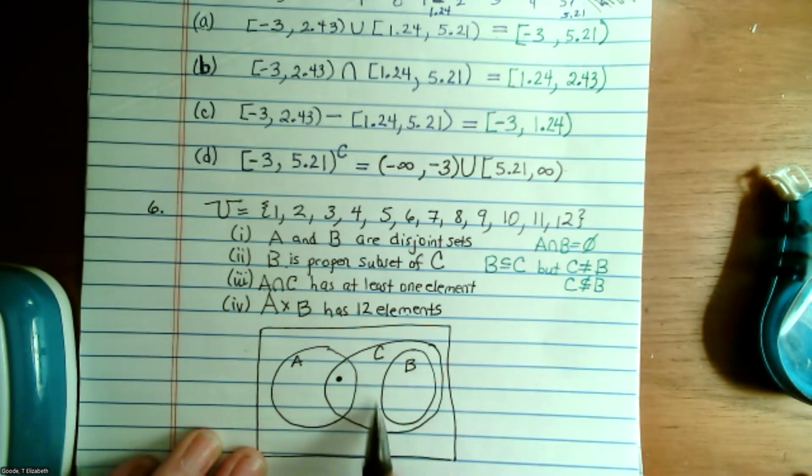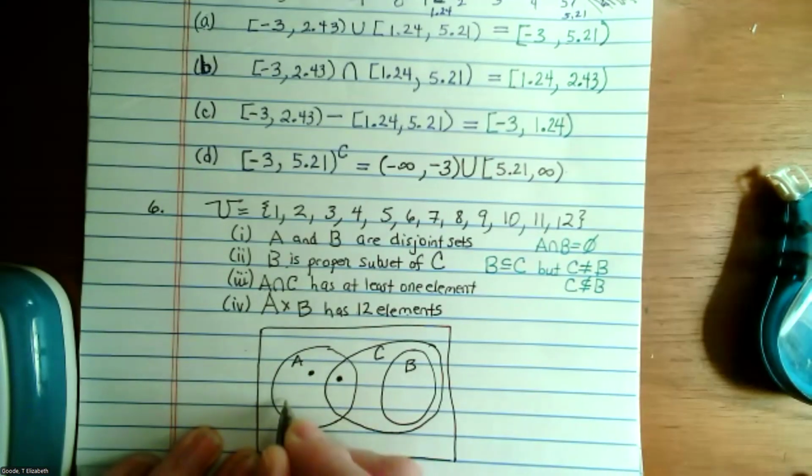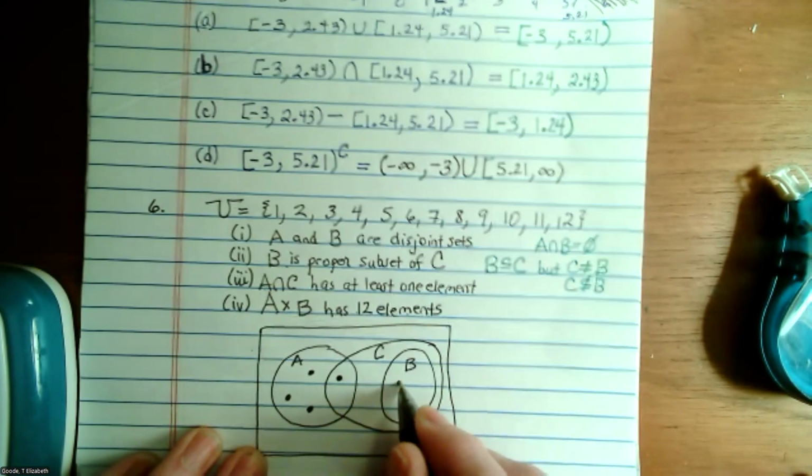And then, whatever's in B will be part of C, but C is going to have an element that's not in B, and it could be this element, or you could put another element in here if you wanted. So, how many elements do you want B to have, and how many elements do you want A to have? Do you want A to have 4? Okay, let's put 4 elements in A. And how many elements should B have? 3. Sure, 3 will work.